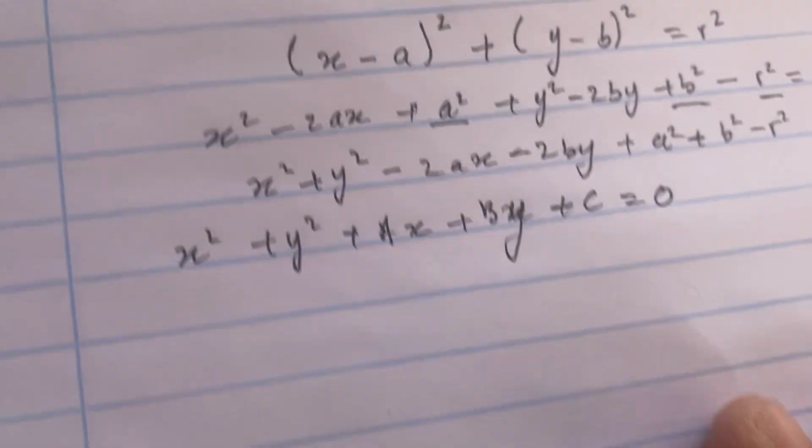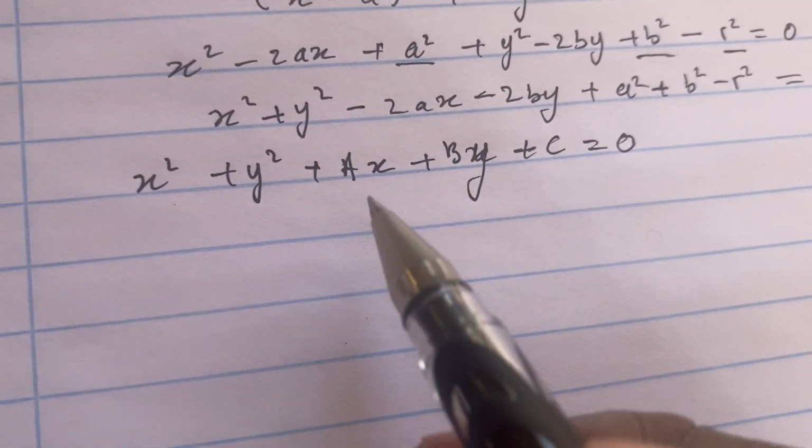So now we have a nicer, simpler formula. This is the formula that we're going to be working with.